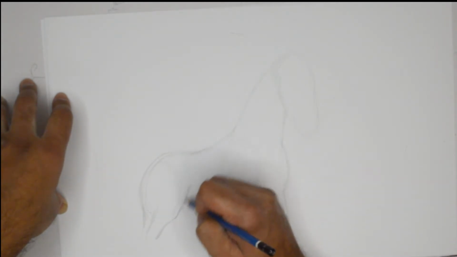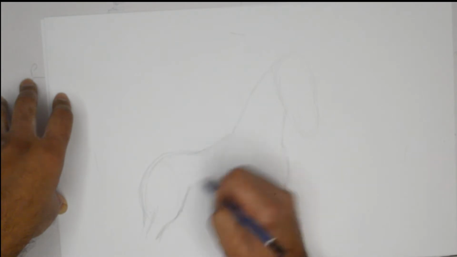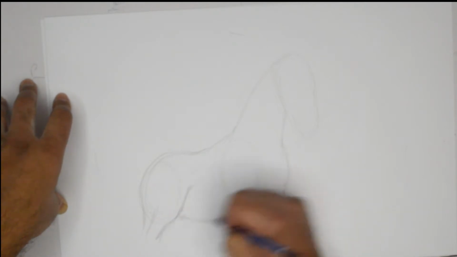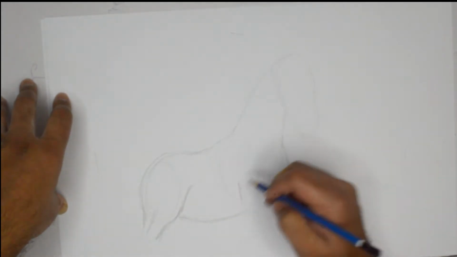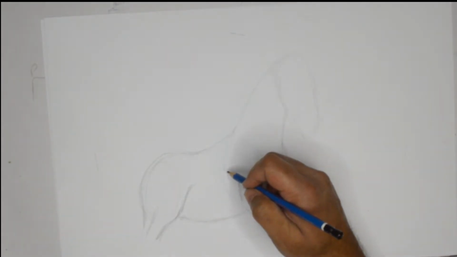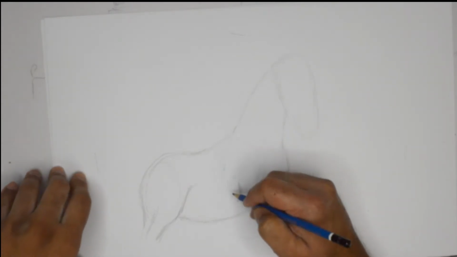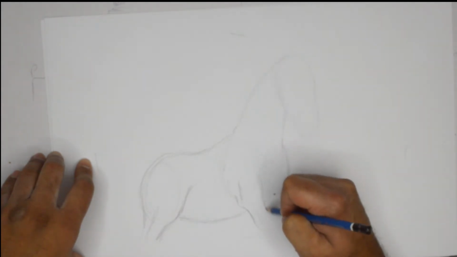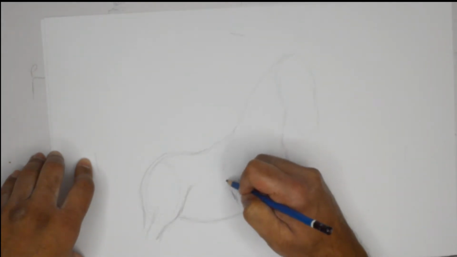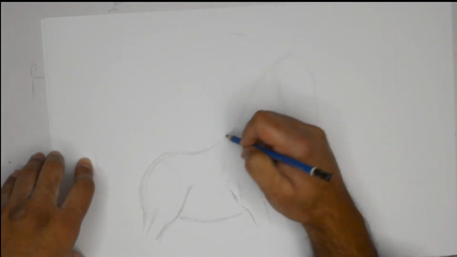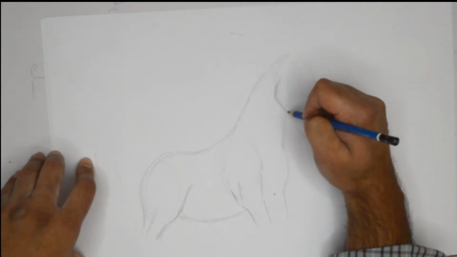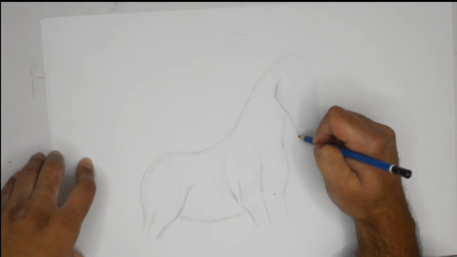So let's put some details in place. So what we have here is the belly, and of course every horse has its own, let's say, graceful thing about them. So we have a leg going onward like that, structure of the leg going in, and its head, of course, its most prominent feature.